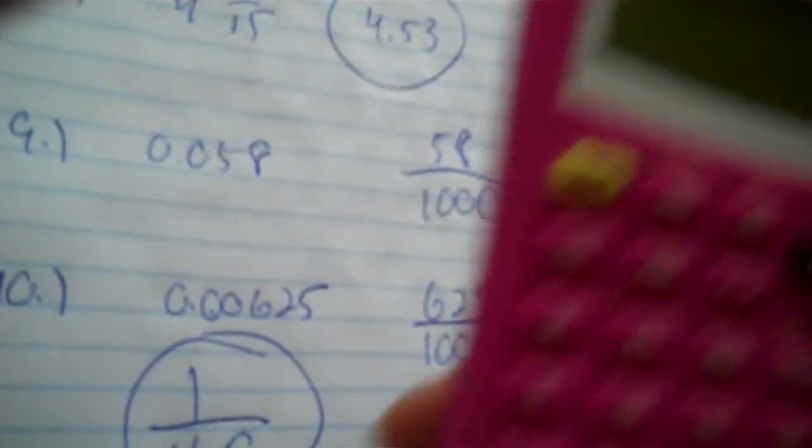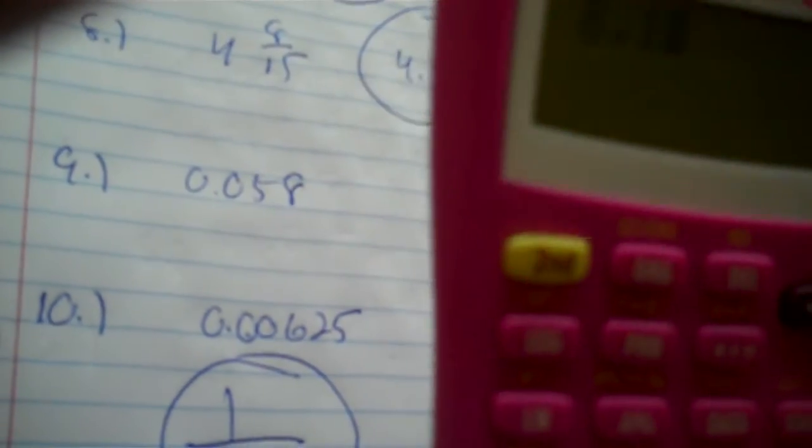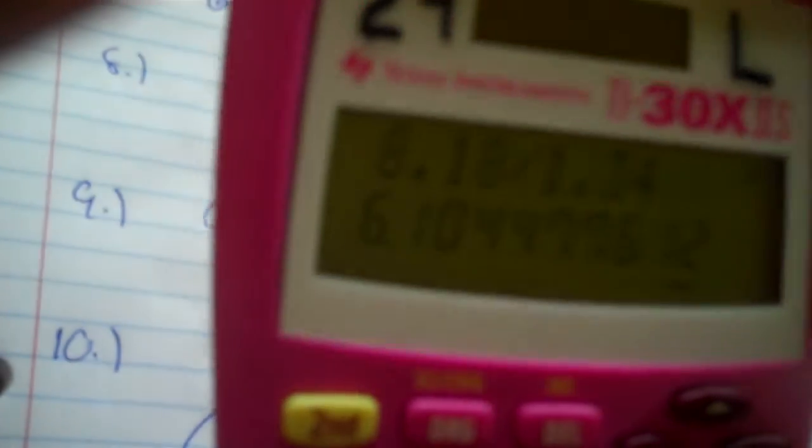So 2.85 minus 1.06, I got 1.79. Now I got to find the square root of 1.79. On your calculator, you just go second, and the key next to the 7. 1.79, and that gives 1.34. So 8.18 divided by 1.34 is 6.10. Okay, number 12.